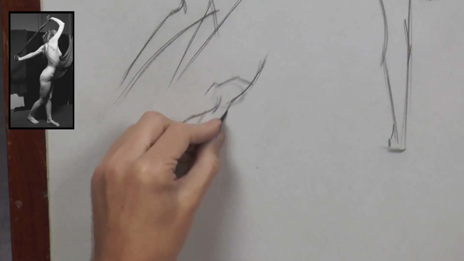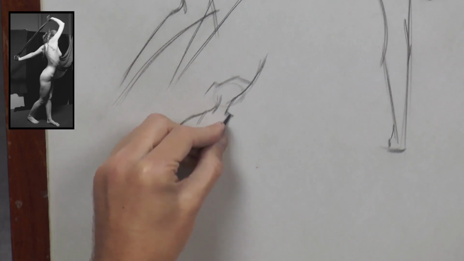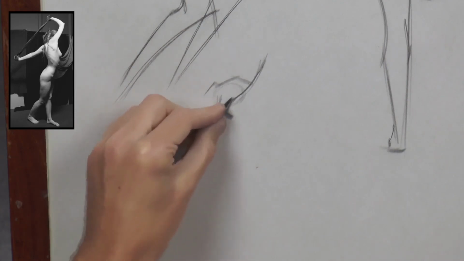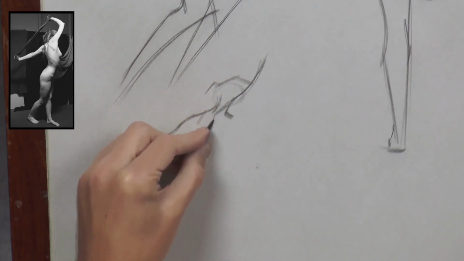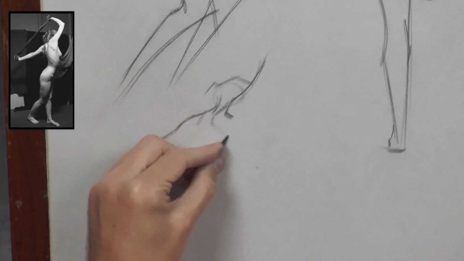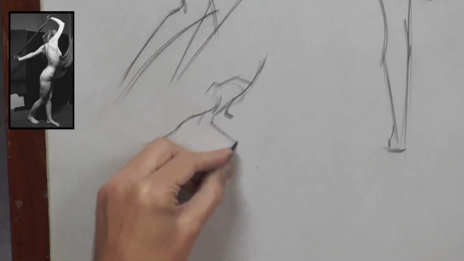Now for this shoulder, it's going to sit right about there. And then we have her scapula, it looks like, is coming in, connecting here and almost making this like big triangular shape.